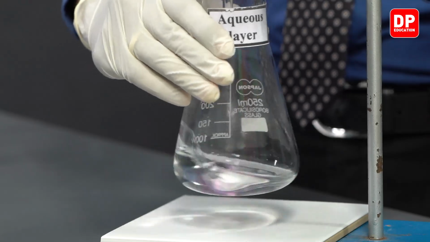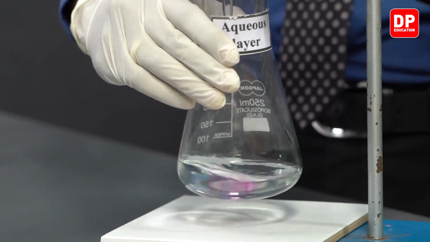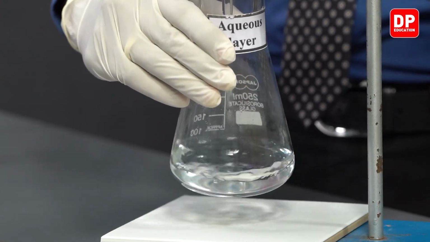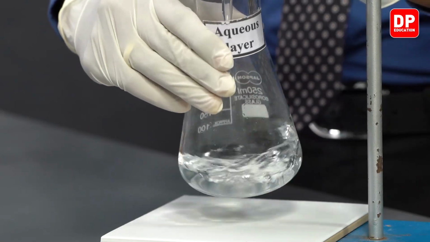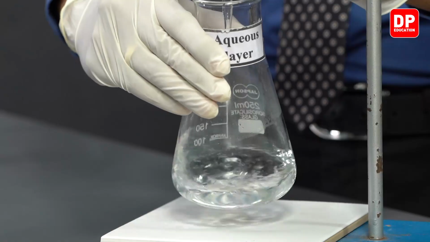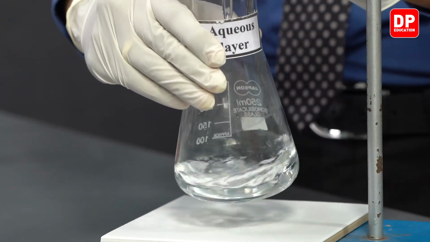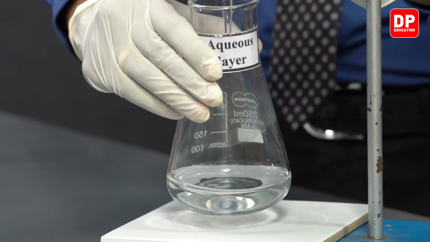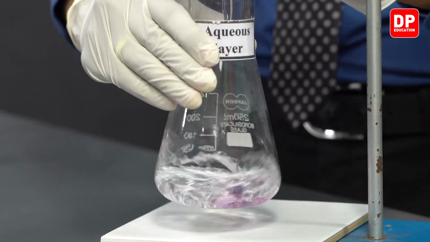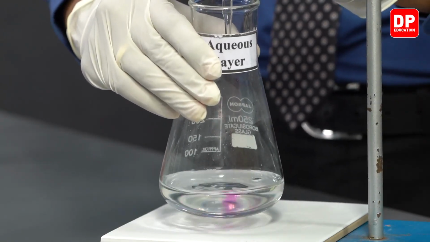So at that point we will slow down the addition of sodium hydroxide and will shift to adding sodium hydroxide drop by drop. We can see a more persistent pink color. We are close to the end point. We can add a few more drops.